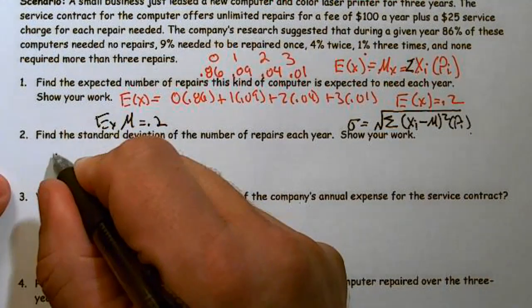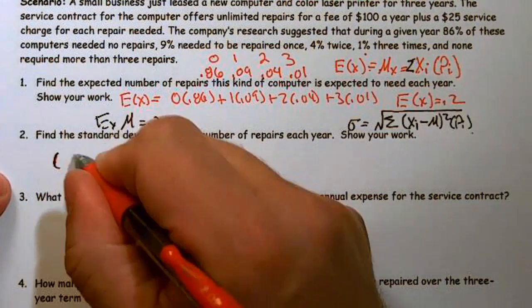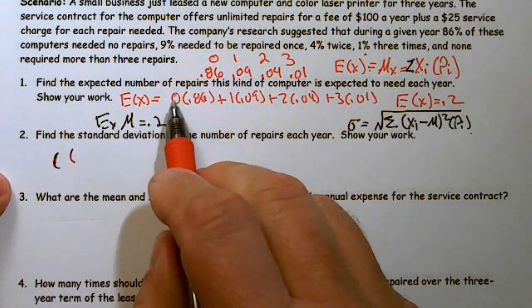I'll use a red pen. I basically have my first x was 0.